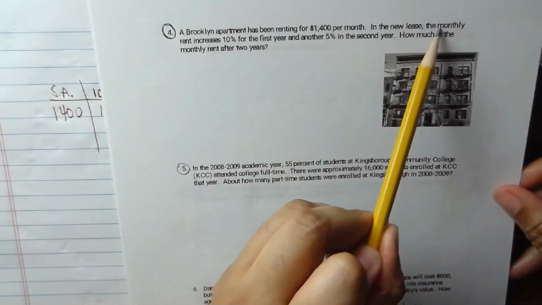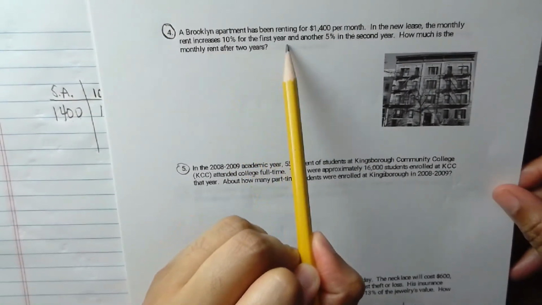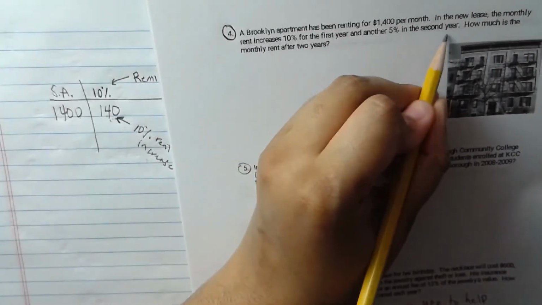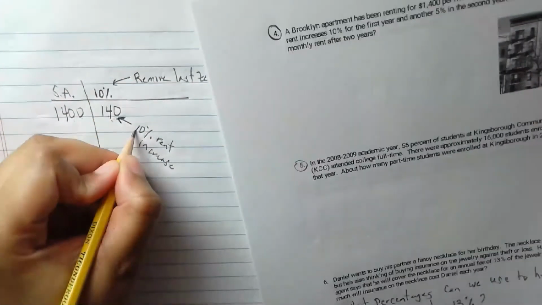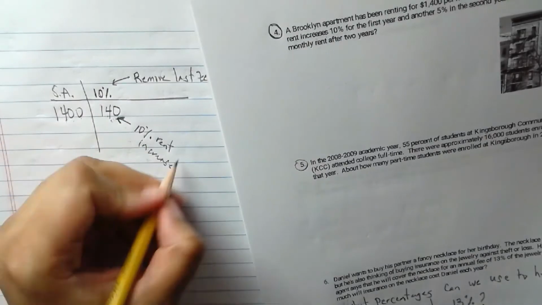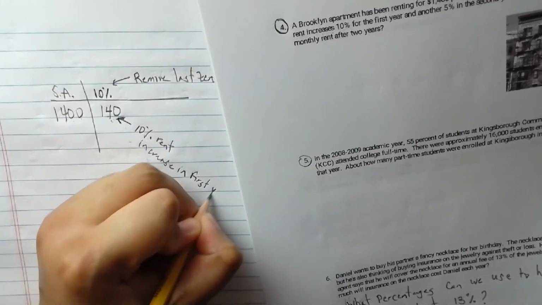Let's read the question. In the new lease, the monthly rent increases 10% for the first year and another 5% in the second year. So in the first year it increased 10%, so it did happen. So 10% rent increase in first year.